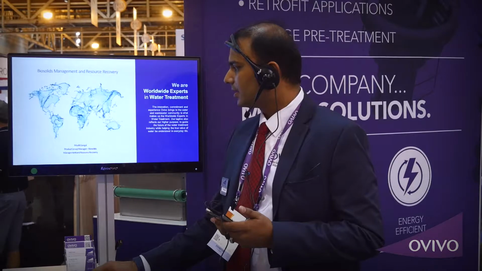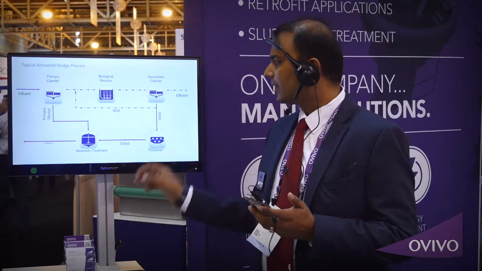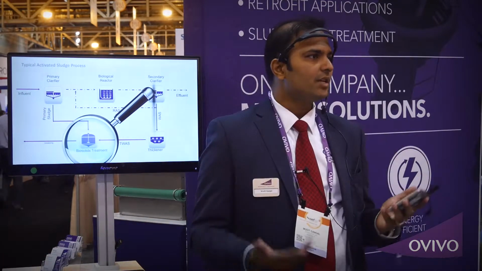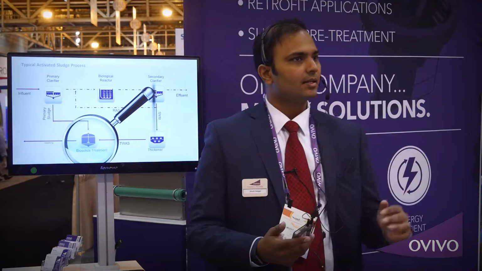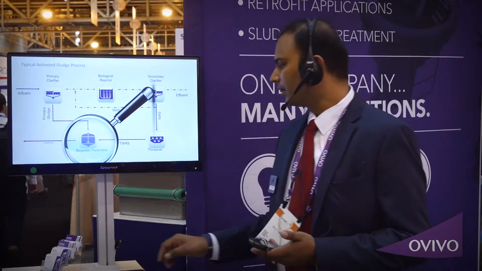Basically, biosolids management comes at the tail end of your plant. So after your liquid line has undergone its treatment, you get into biosolids management here. And at any wastewater treatment plant, your biosolids management can contribute about 30 to 60% of the operational costs at a facility. So it's critical to address these biosolids challenges, and there's different ways of going about it.